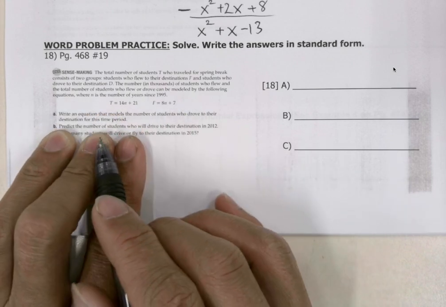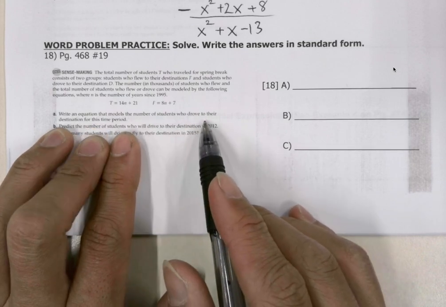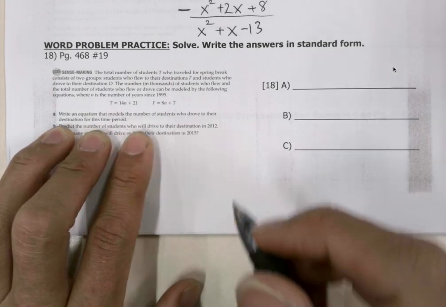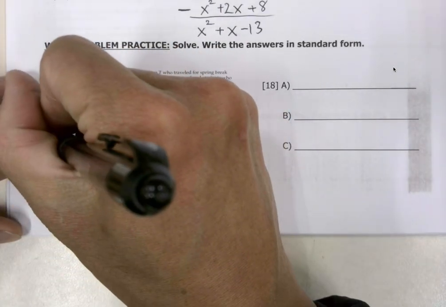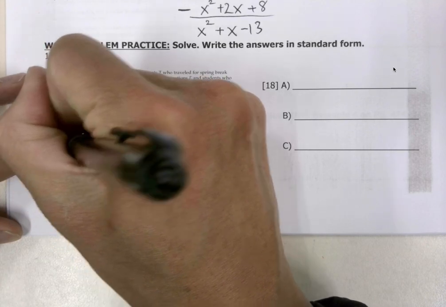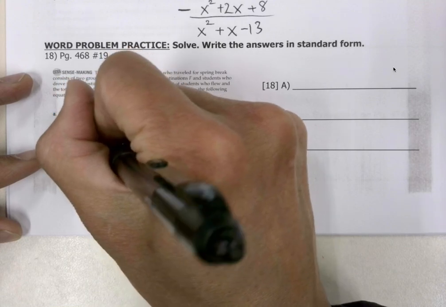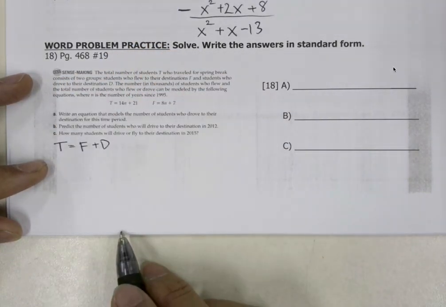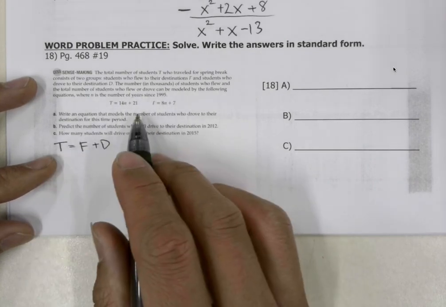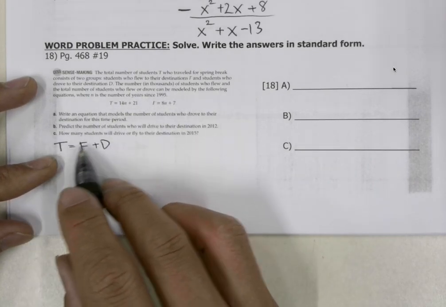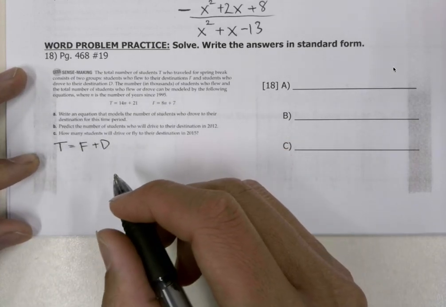Right. The first step, part A, is asking us to write an equation that models the number of students who drove to their destination during this time period. We can write this equation because we know that the total number of students is equal to those that flew plus those that drove, right? So now we have an equation for those who flew, and an equation for the total number of students as well. So we can substitute those into this equation.